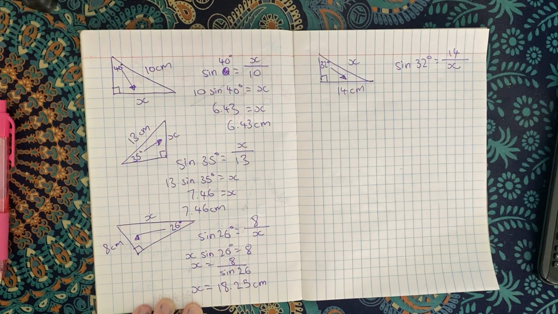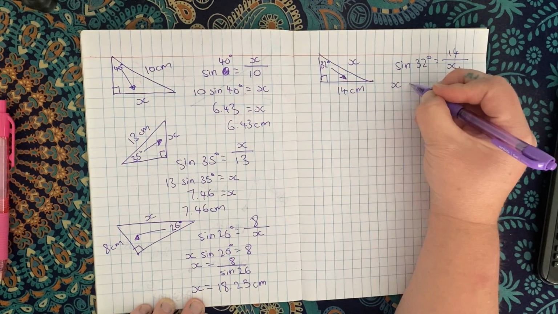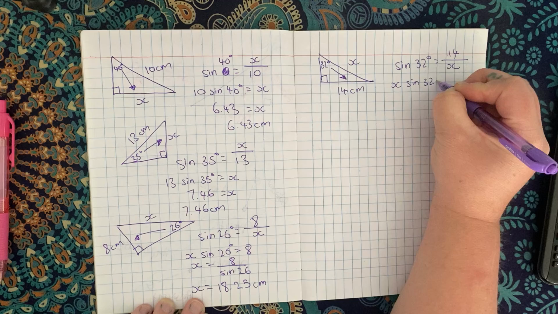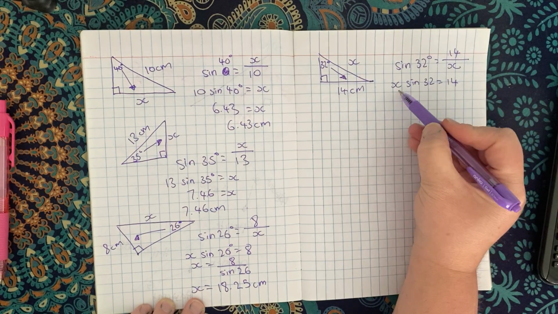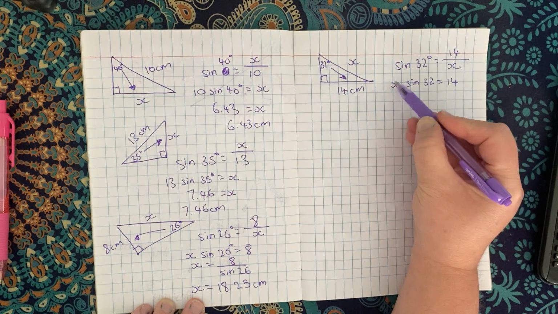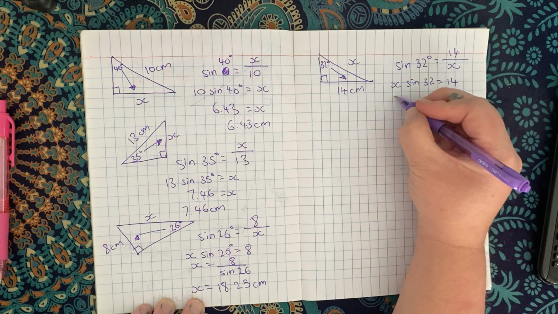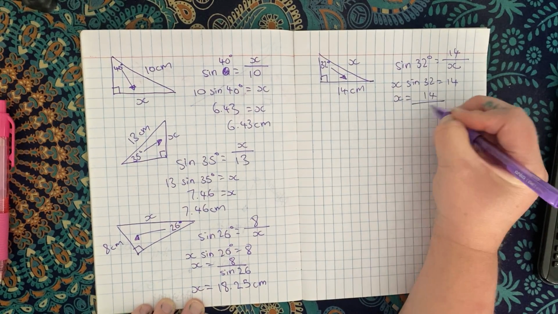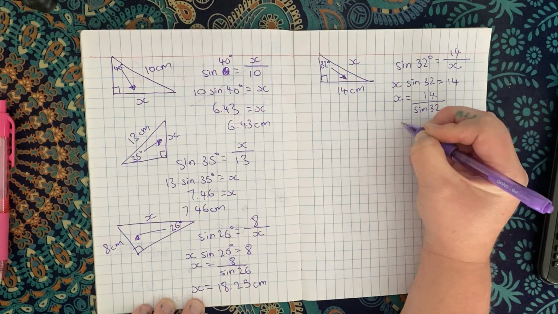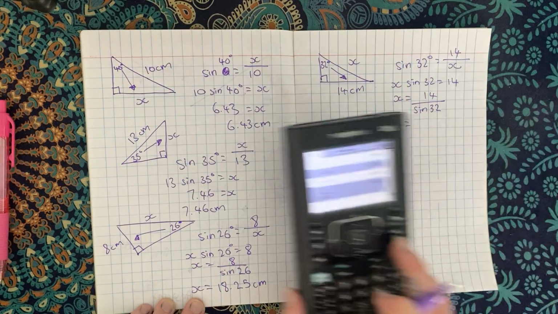Okay, so I'm going to do the same thing, move the bottom of my fraction first, bring it over here. So x sine 32 equals 14. And then same thing, these two are multiplying and I want to get x by itself. So I'm going to do the opposite of that and bring it across as a division. And then I'm just going to type that into my calculator.